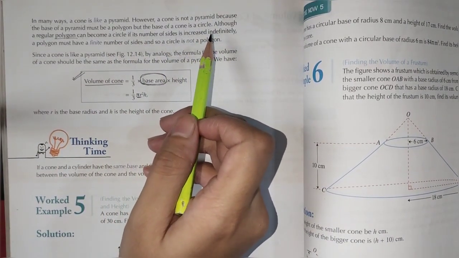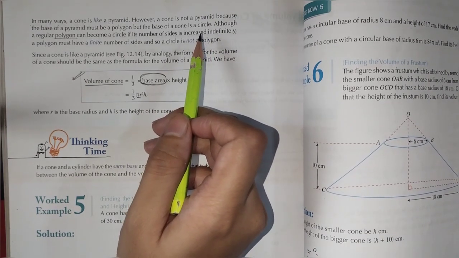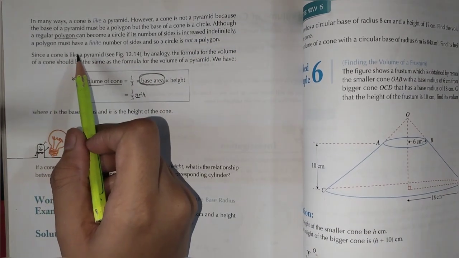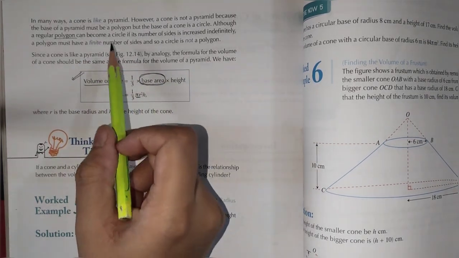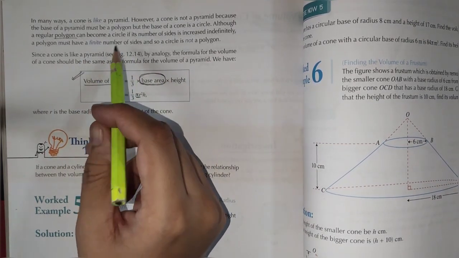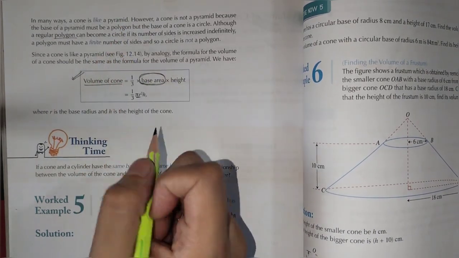Indefinitely means no ending point, and you have to draw more lines. And a polygon must have a finite number of sides, so a circle is not a polygon. So here we have a little difference between a pyramid and a cone, which is their base.